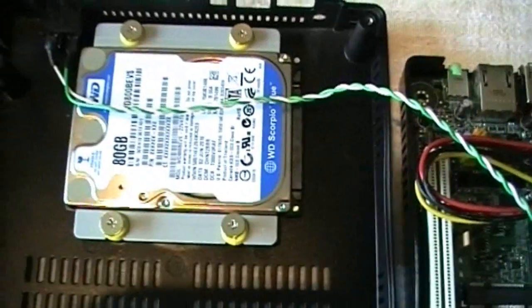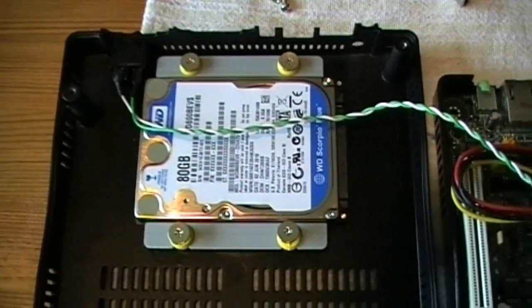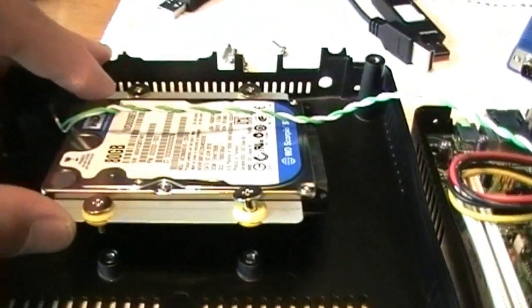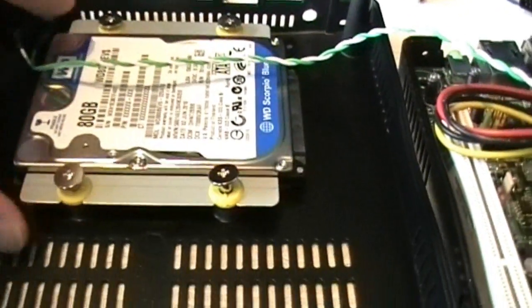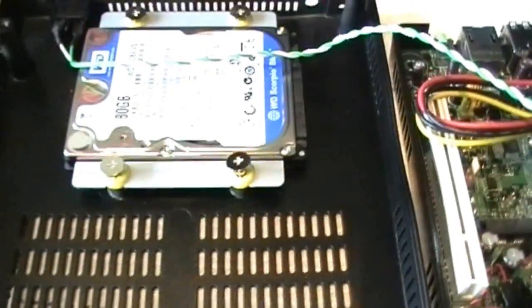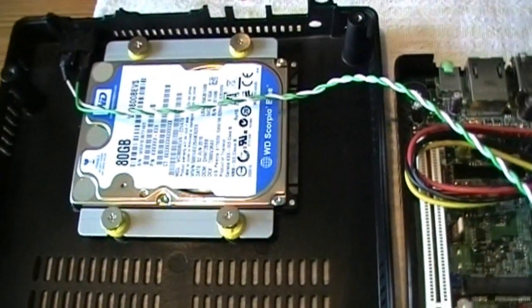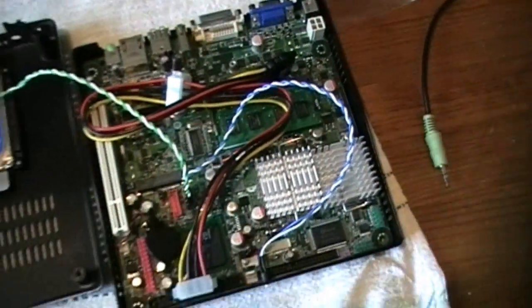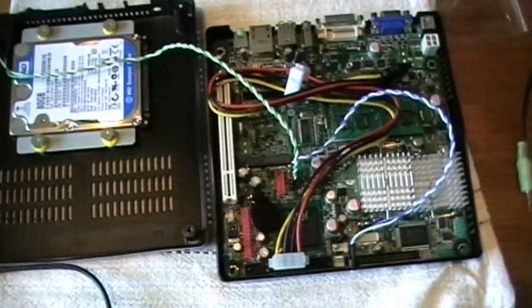Now in the top lid, here's the hard drive in the mounting frame. See these little screws? They've got little rubber inserts. Make sure you put the slot in between the rubber. And what that does is it keeps it quiet, it stops it vibrating if you've got a normal hard drive in there. So there you go. So that's just a quick look inside, and then we screw it all back together again.